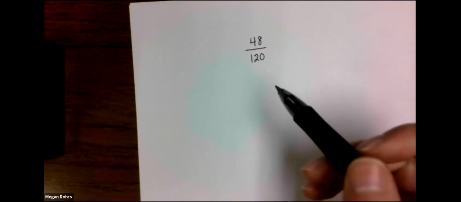So let's look at this fraction here. So 48 out of 120. I want to reduce this down to the lowest possible fraction that I can. And it's okay if right off the bat, you don't know exactly the largest number that will go into each of these. So we can just kind of break this down a little bit. Just looking at this, I know that both of these numbers are divisible by 4. So if you need your calculator, feel free, use that.